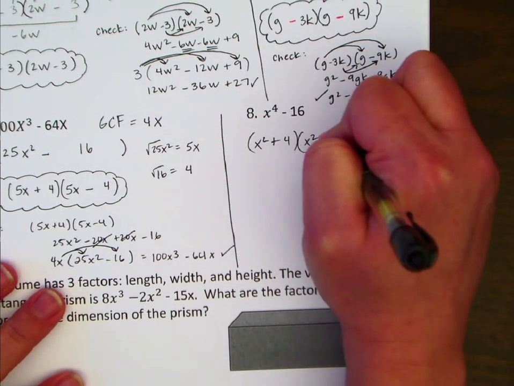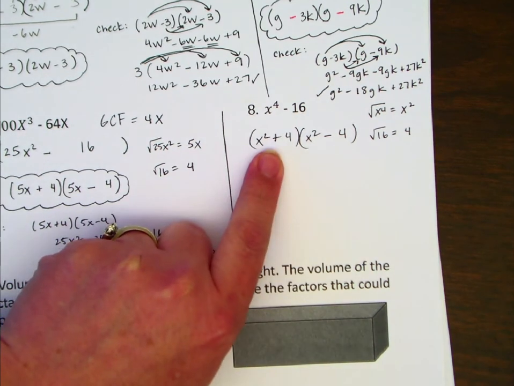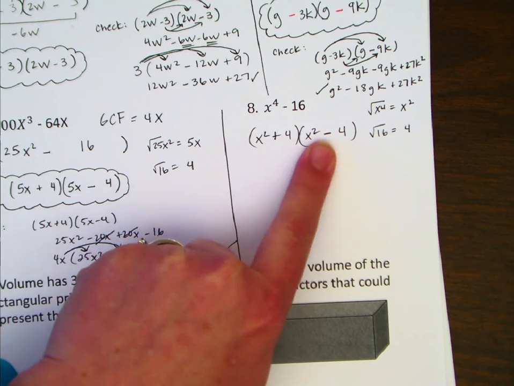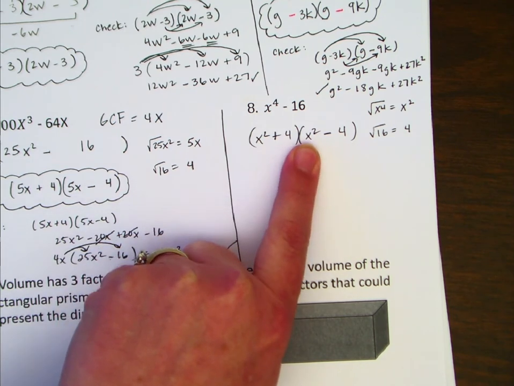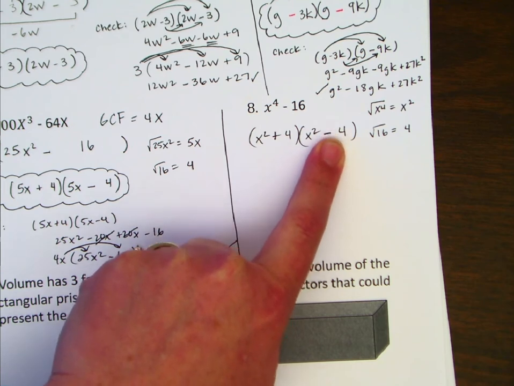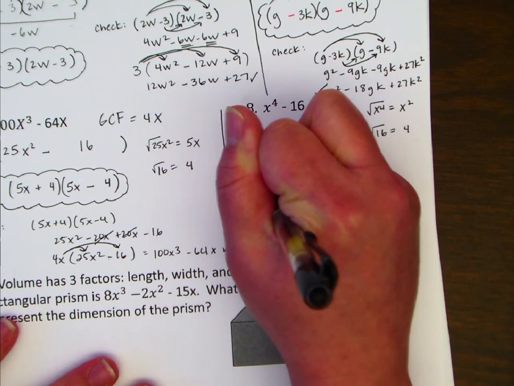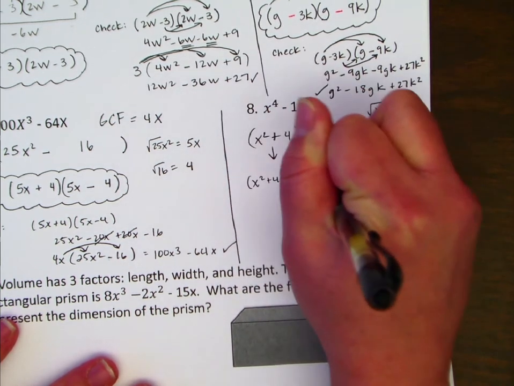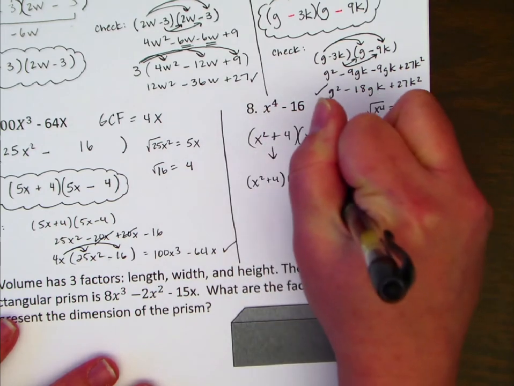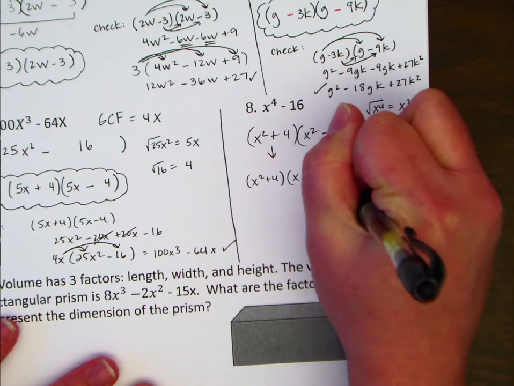Am I done? No. This one I can't do anything with because that first set of parentheses, that's not a difference of squares. But what about this one? That's a square, that's a square, that's a difference. So this is a difference of squares, so I can continue factoring this. This one I can't though. I'm just going to bring down x squared plus 4. But this one, square root of x squared, x. Square root of 4, 2. Make one positive, make one negative.